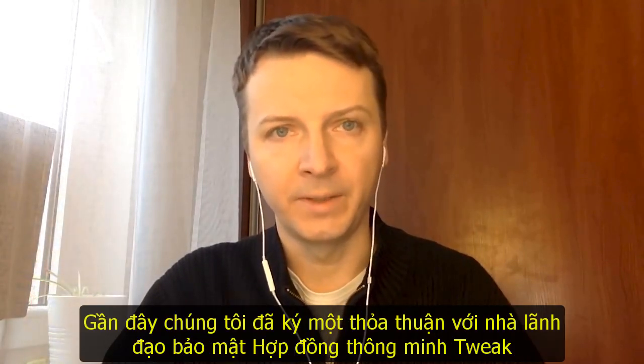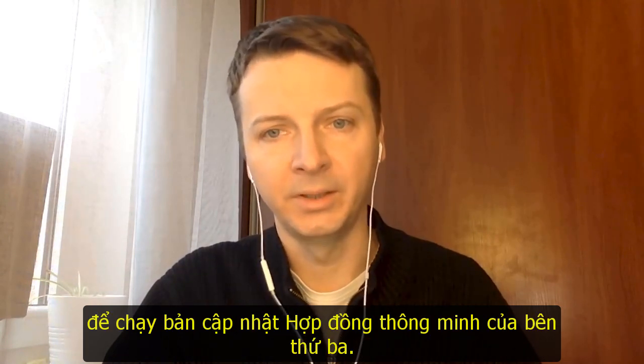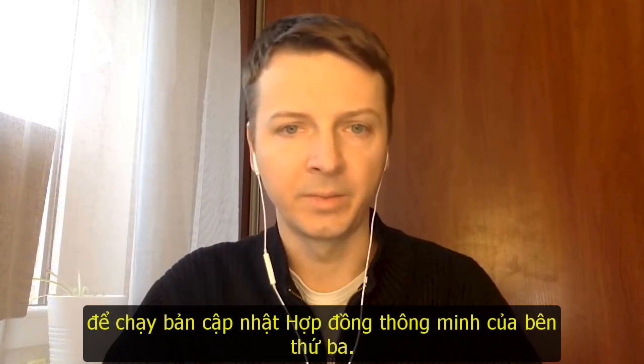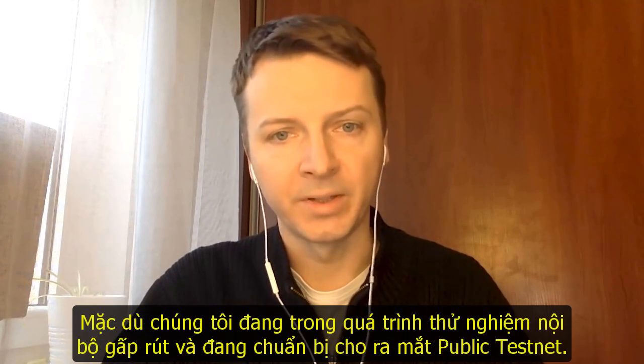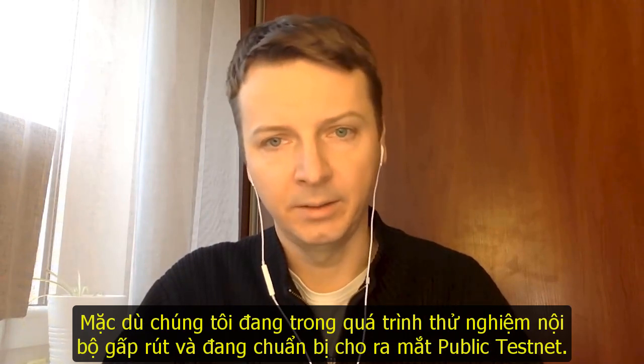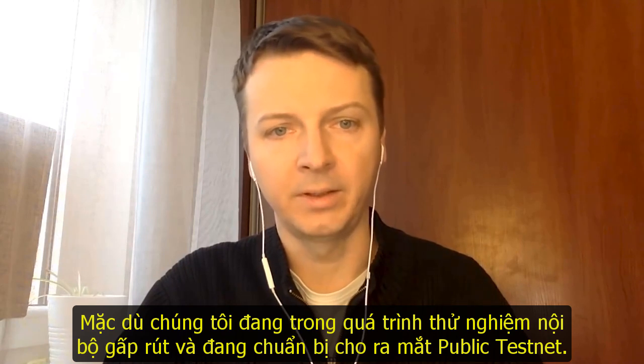Currently priority for Genius Yield is, of course, launch of the Genius DEX in Q2 2022. Lately, we signed an agreement with smart contract security leader Tweag to run a third-party smart contract audit. Also, we are in the process of intense internal tests and are gearing up for a public testnet launch.